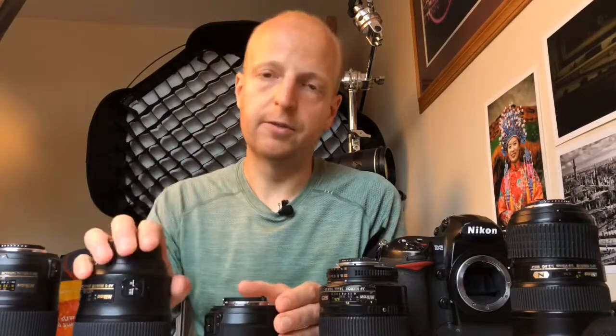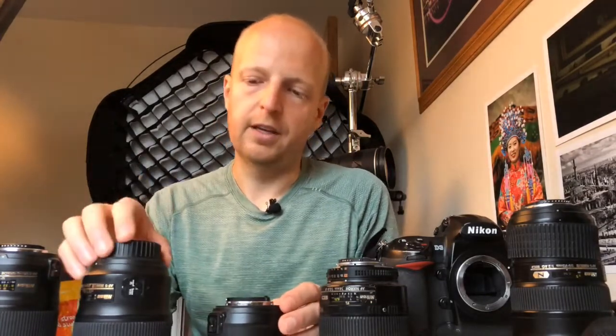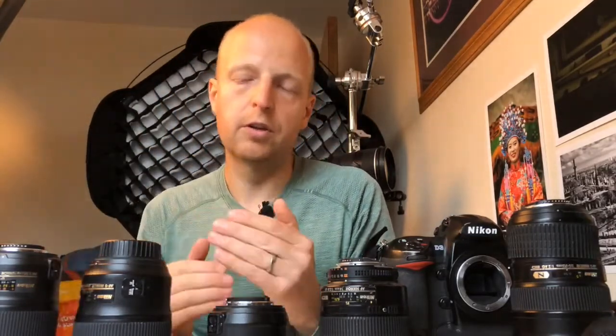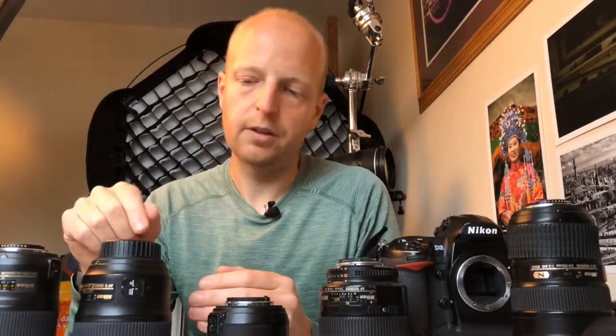Telephoto lenses, they do the opposite of wide angle lenses in that they compress the scene. They have a narrower field of view, so you're taking in a little bit of what you can see, and the longer the focal length, the more compressed the view is.